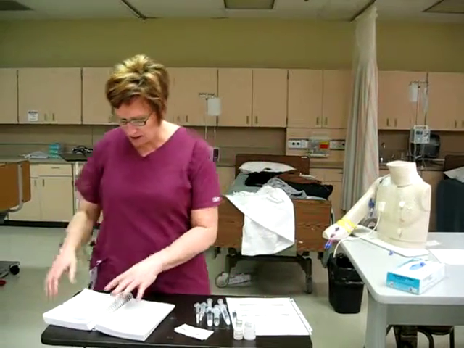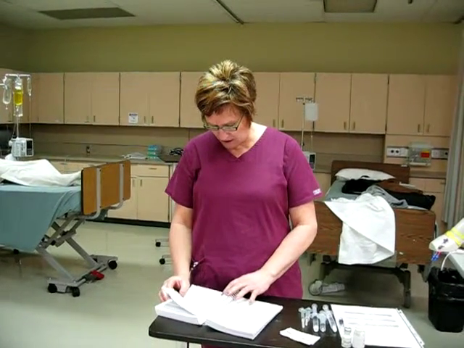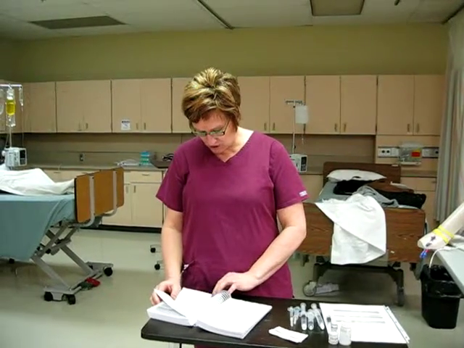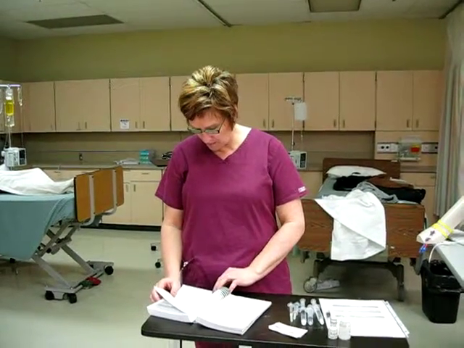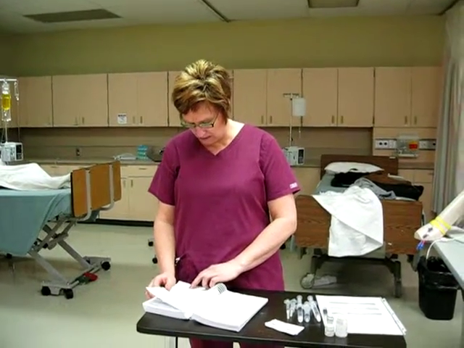I'm going to check my drug book. For dilution, it says I need to dilute 1 meg in 1 milliliter.